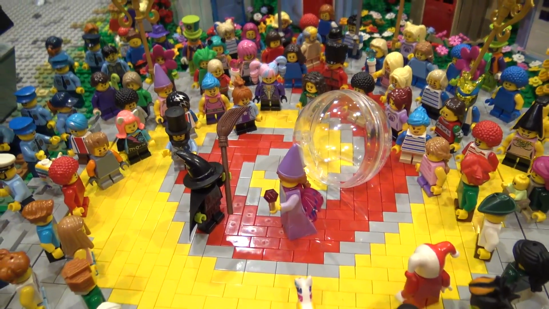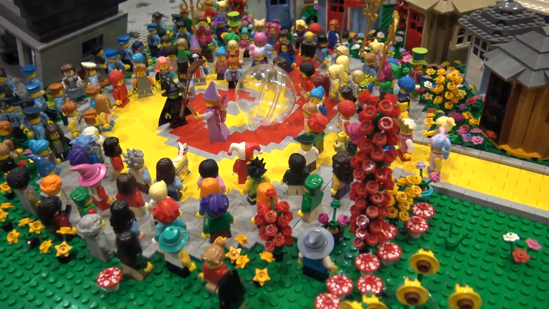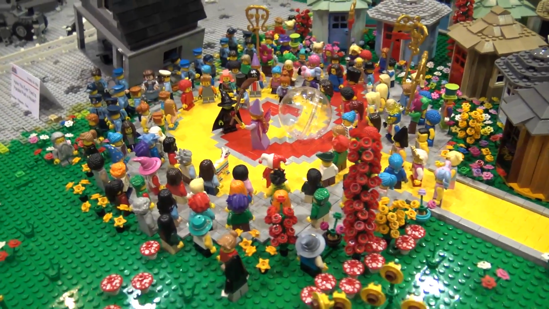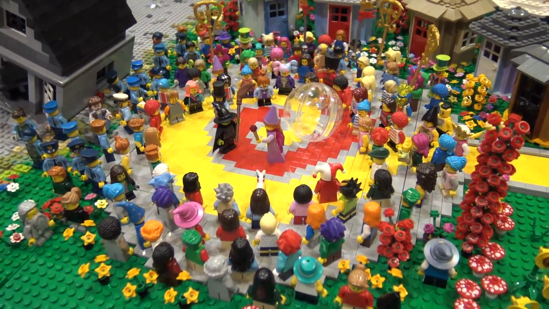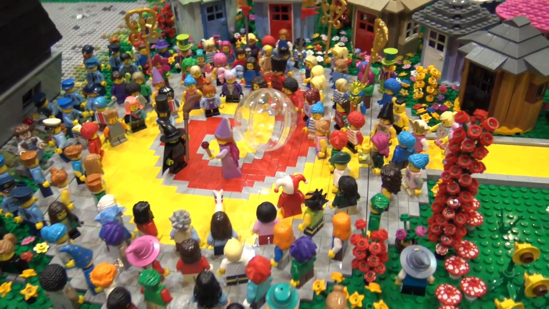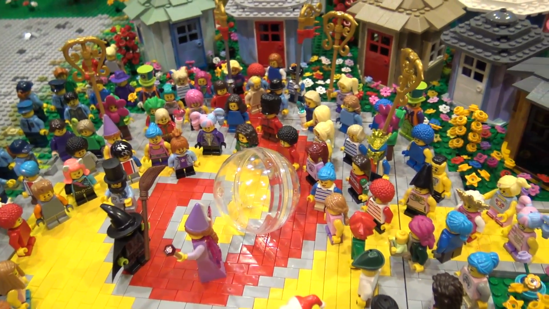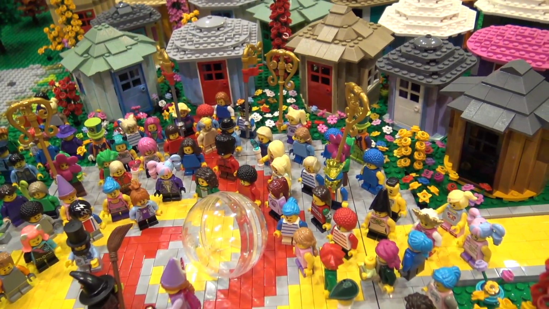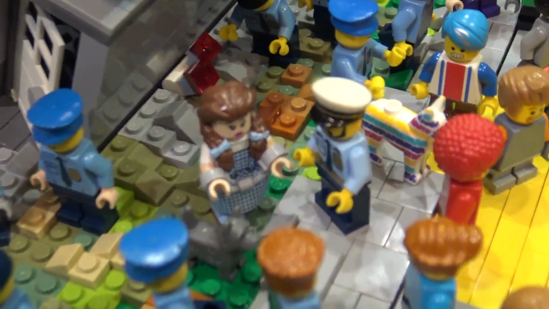Yeah, that's cool. That's good. That made me curious to know. There's so much color. I love the contrast going from the black and white to the Munchkin Land. There's just so much color in here. Can you point out any minifigures in particular there that you think are particularly funny or hidden Easter eggs? No, basically just what I mentioned earlier was Dorothy being arrested was the main thing here.